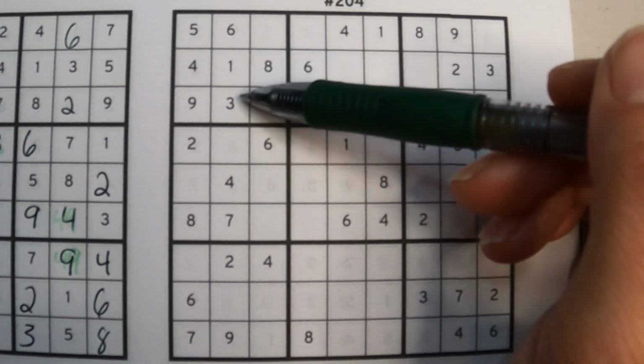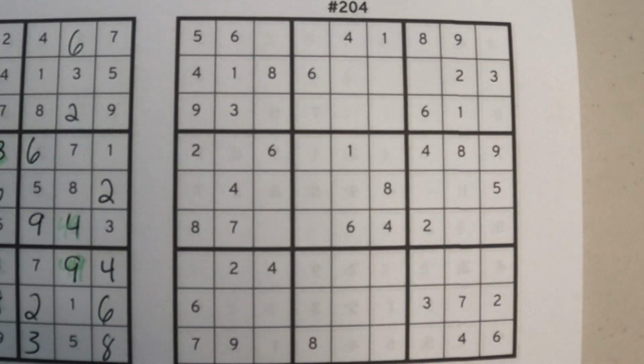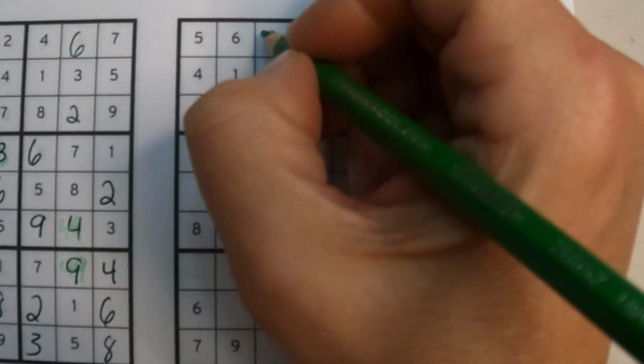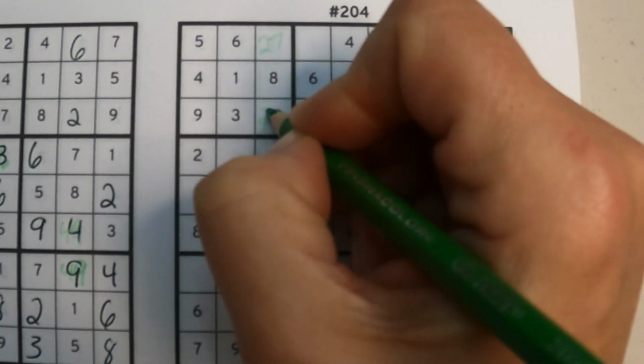Start with this box here. We're missing a 2 and a 7, and I don't see any help. So 2, 7, 2, 7.